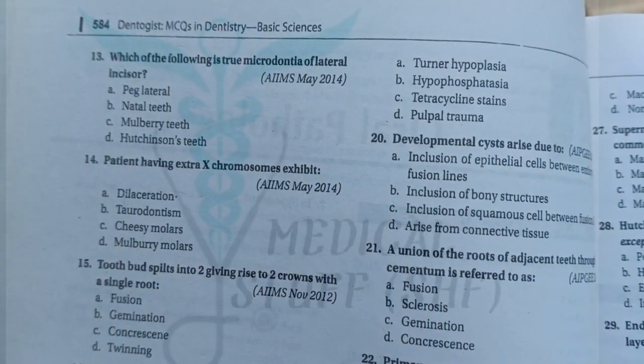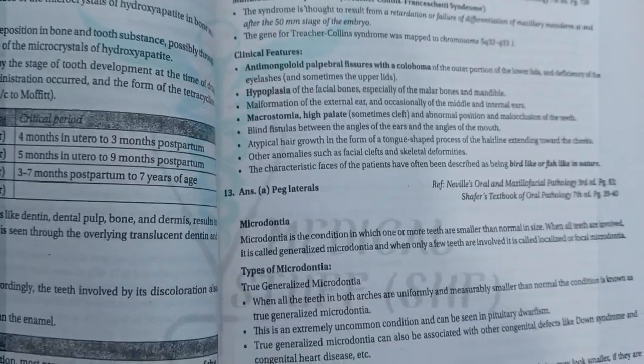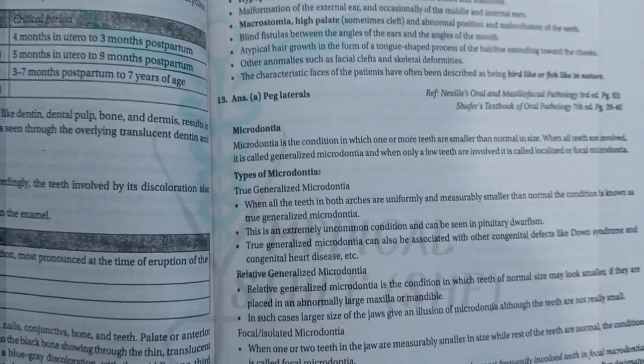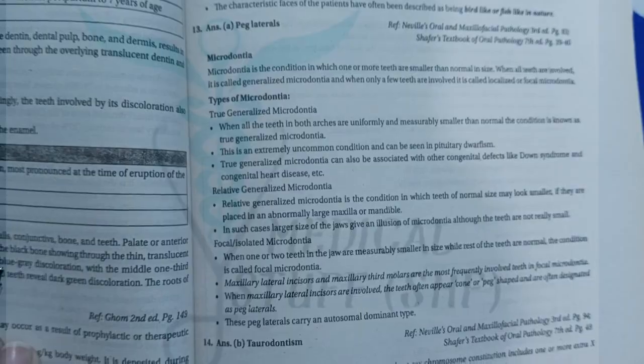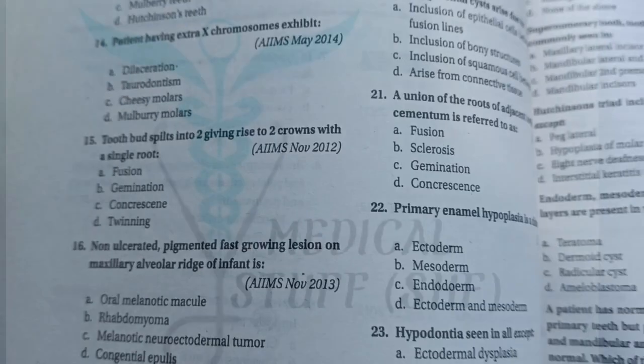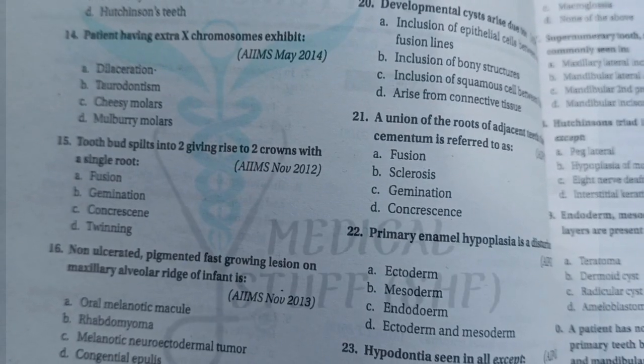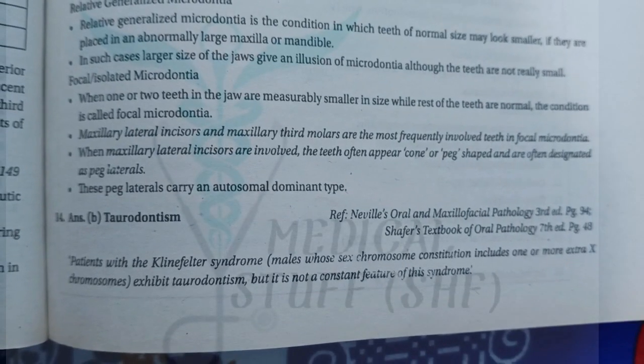Then the next question is: which of the following is true, macrodontia, lateral incisor. The answer is peg lateral. The next question is: a patient having extra X chromosomes exhibits. The answer is taurodontism. In this, Klinefelter syndrome is like this.